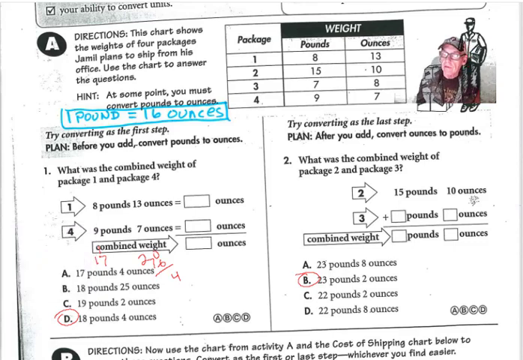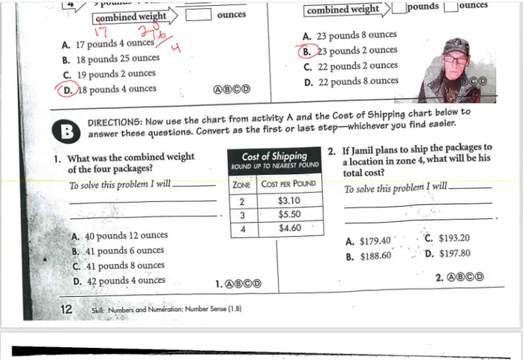So 8 and 15 is 23, and 7 is 30, and 9 is 39, so it's 39 pounds. Let's see how many total ounces. We got 23 ounces, 31 ounces, 38 ounces. So if we take 32 off, that's going to be like 2 pounds. So we're going to add 2 on to the 39. And that's going to give us 6 left over for the ounces. And we're going to have 41 pounds, 6 ounces. So B is going to be the correct answer for that one.